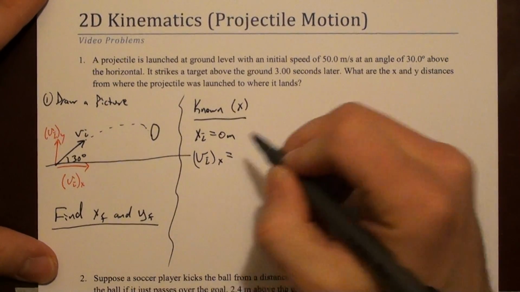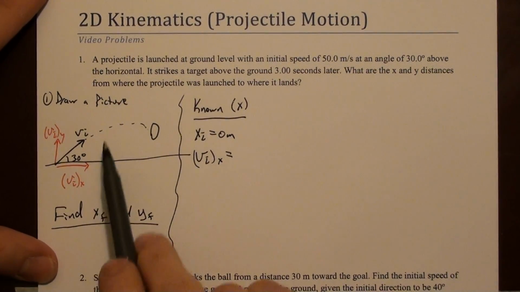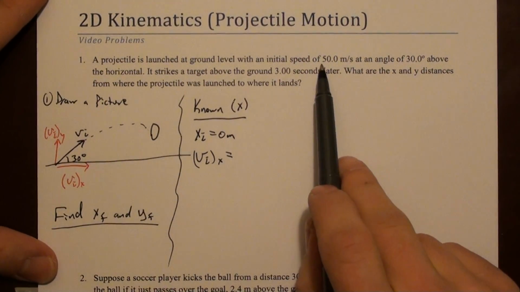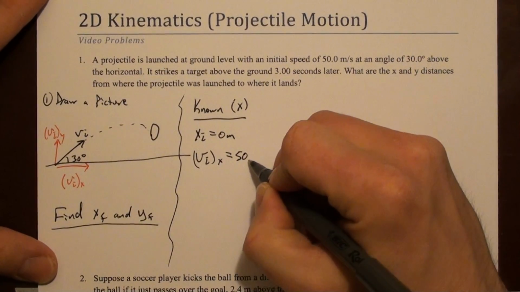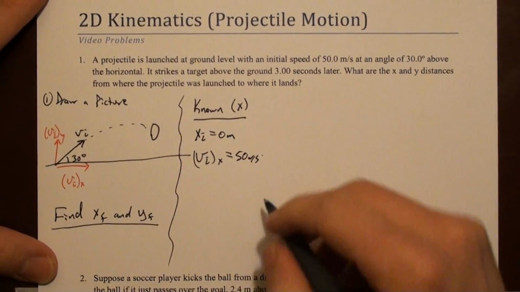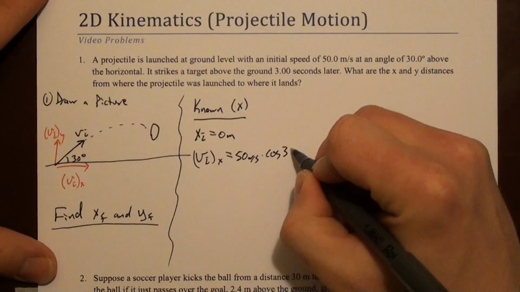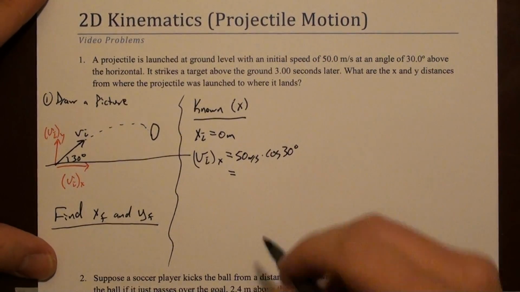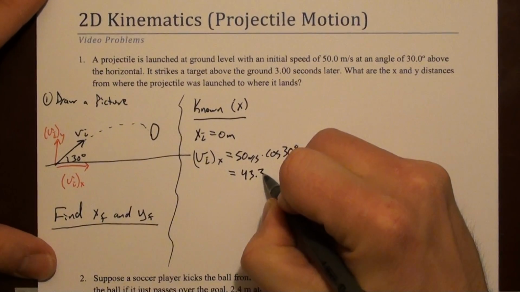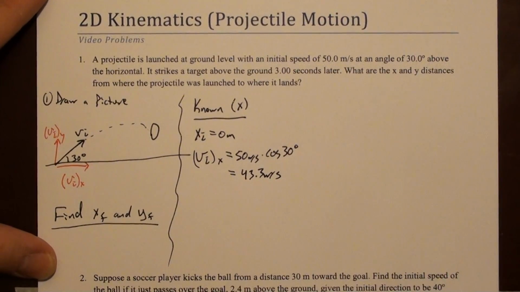And we can use some trig to find this. Remember, v initial here from the problem is 50 meters per second. So v initial x is 50 meters per second times the cosine of 30 degrees. And if you do that math, I think you come up with 43.3 meters per second. So those are known values in the x direction.